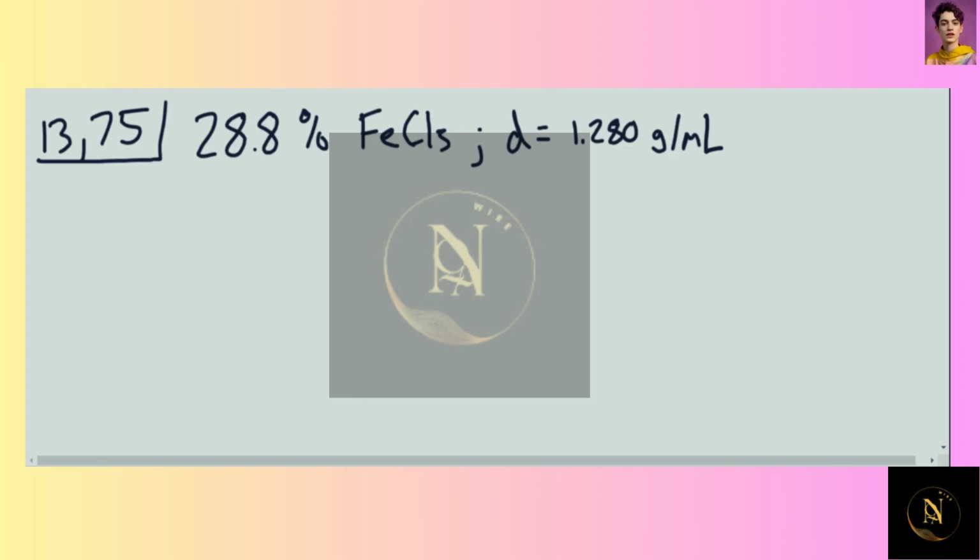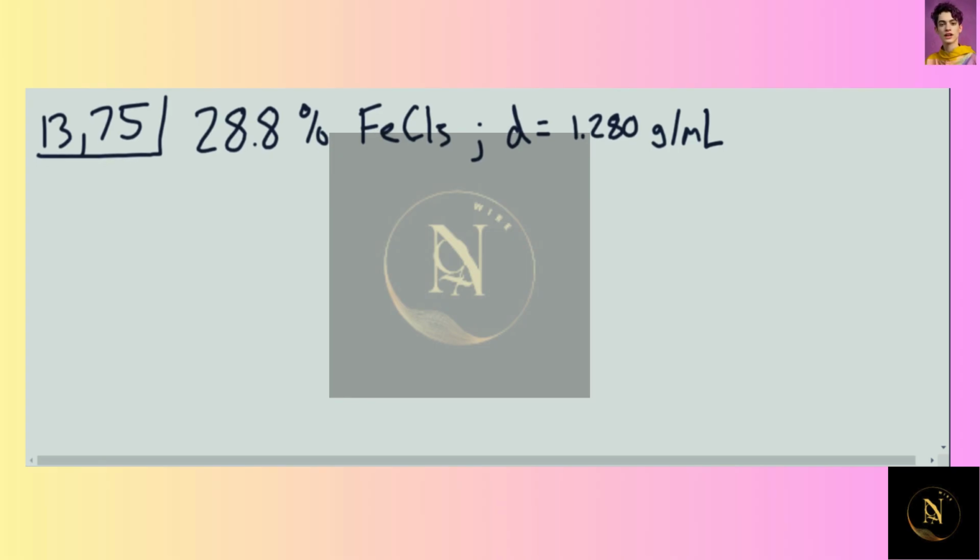We can follow a similar process as we used for problem 74, where we calculate all the different parameters that we'll need to calculate these three concentrations. So we start with the mass of iron chloride. We know the concentration, or the mass percent, which is 28.8%.